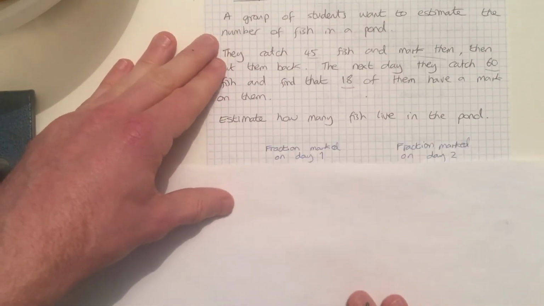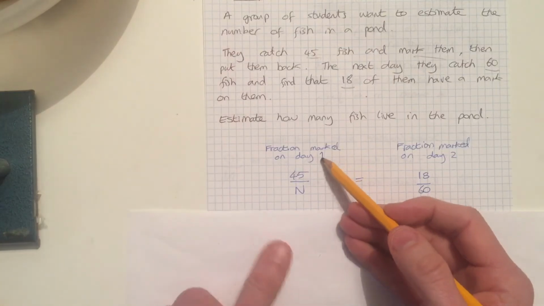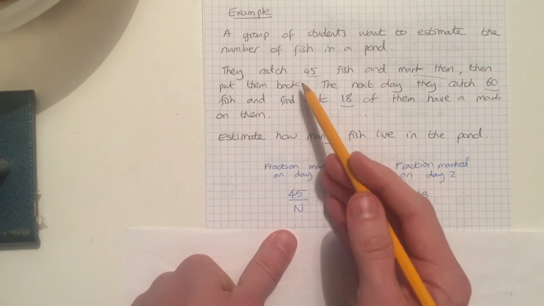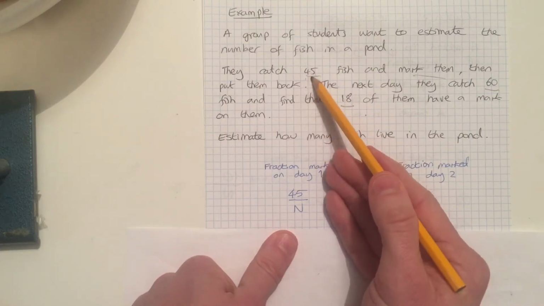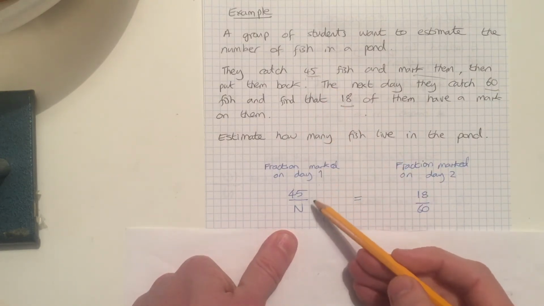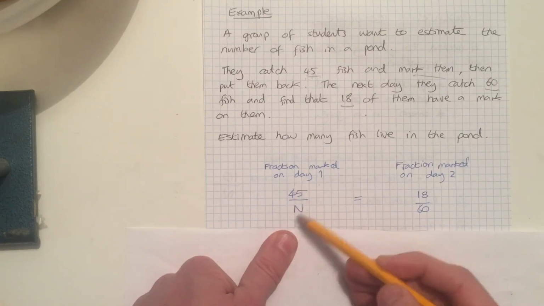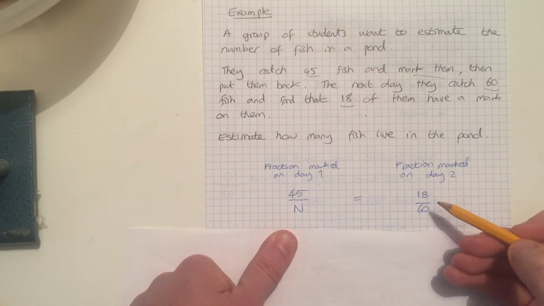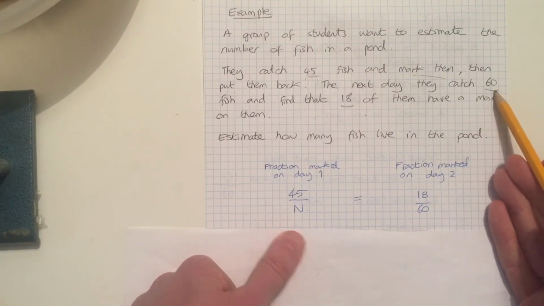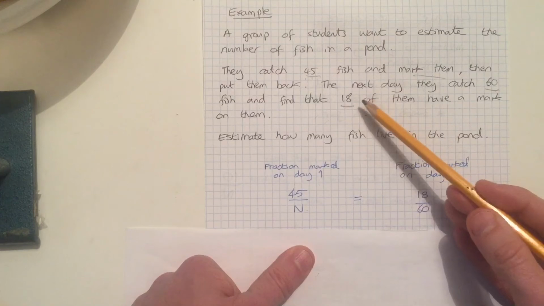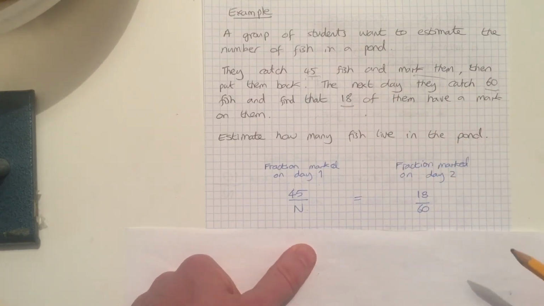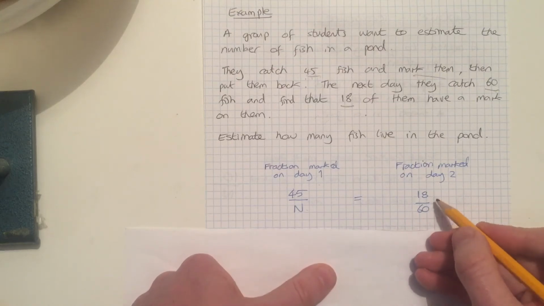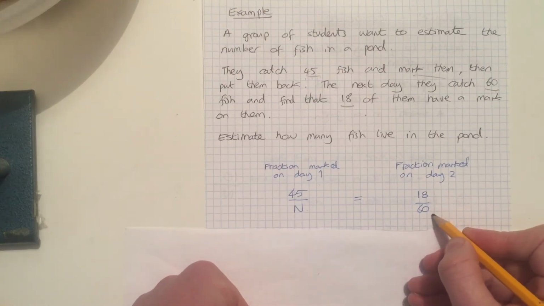So, first of all, let's write down the fraction of the fish that were marked on day 1. They caught 45 of them and put a mark on them. So 45 out of all of the fish have got a mark on them. The second day, they caught 60 fish and 18 of those fish have got a mark on them. So the proportion of fish on day 2 that have a mark on them is 18 out of 60.